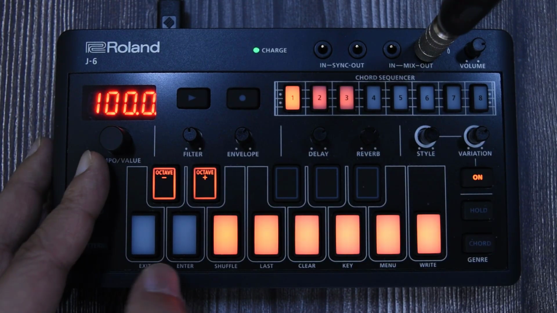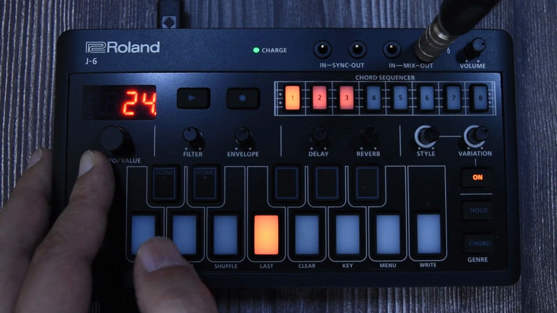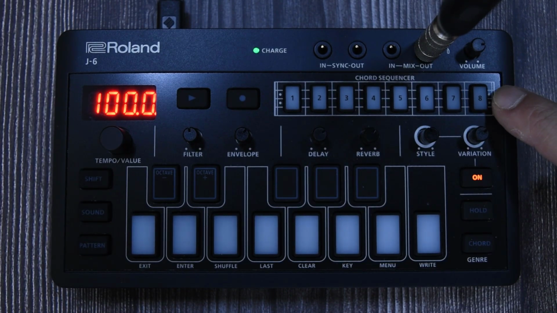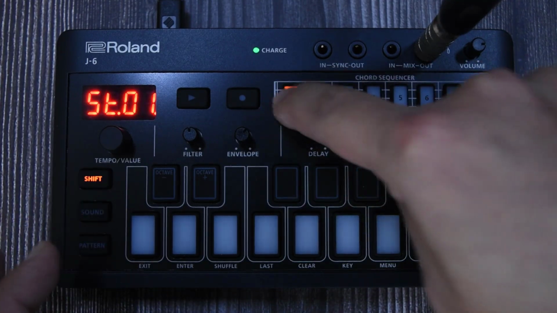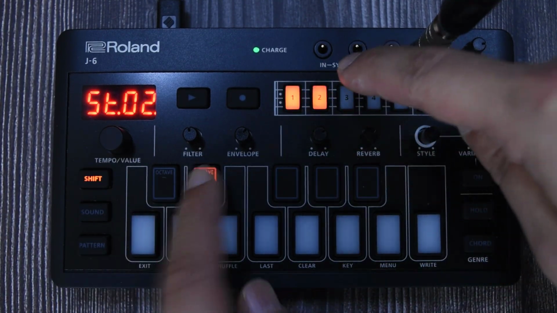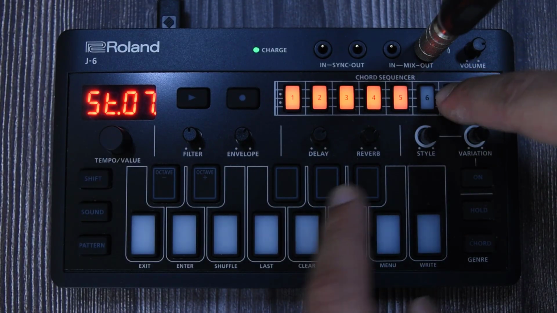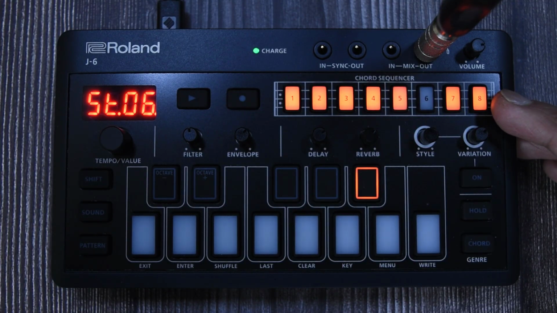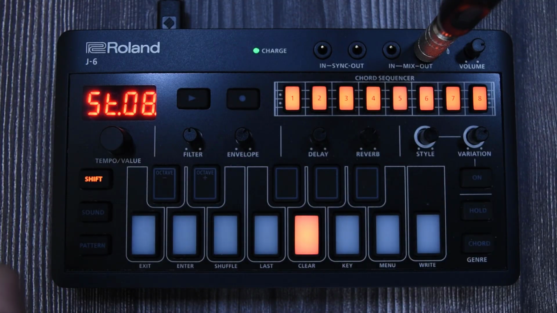And now, since we have 24 steps, whenever I create a sequence, we can only see 8 steps per page. How can we see the other ones? So first, I'm going to add some data to all the different steps very quickly so we can learn how this works. All right, there we go. So I entered eight different steps, and you can see right here, it's 8. How can I go to the next 8?